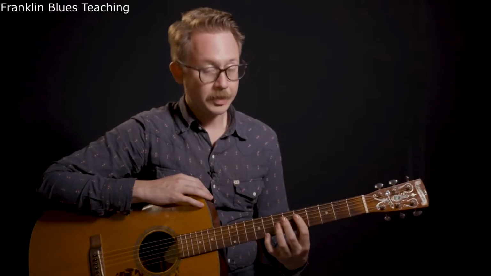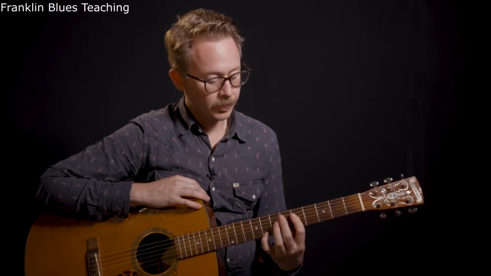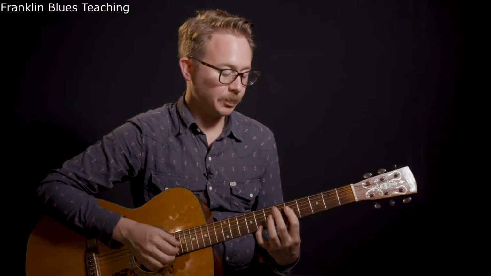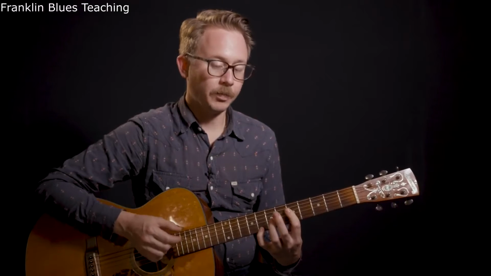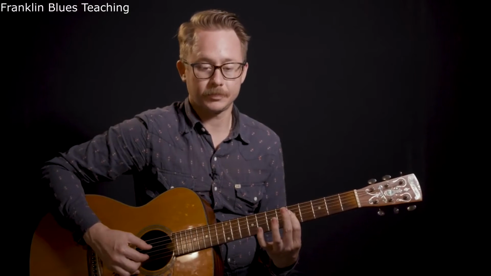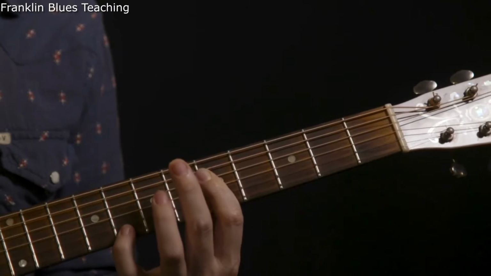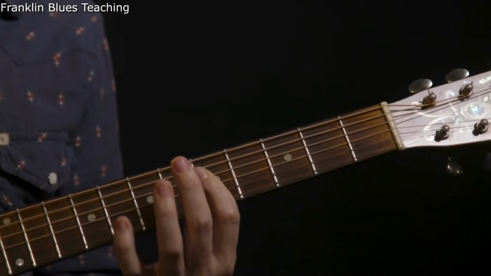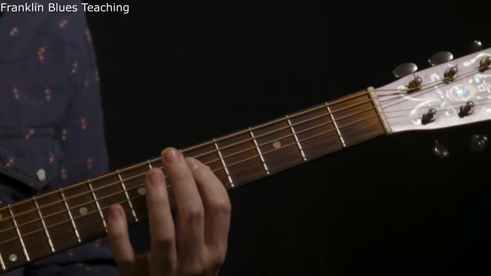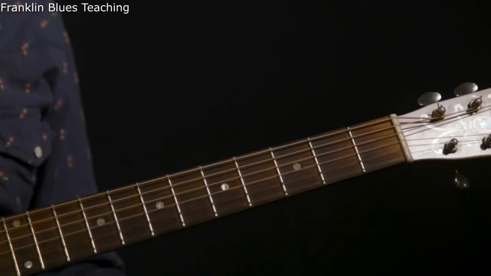Now, we're actually not going to use any open strings to support this chord, but we are going to make a really common type of melodic move out of this shape, where we have our pinky down as a chord note, but we can lift it up to make this nice flowing melody happen across this shape. So that's going to come back a couple times in the tune.